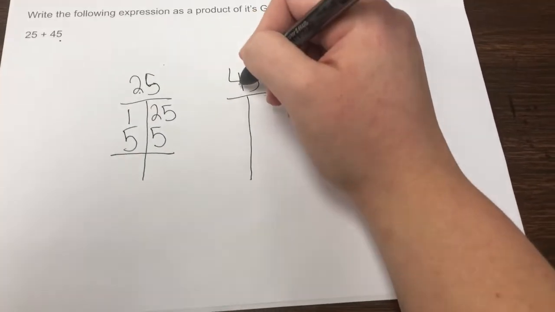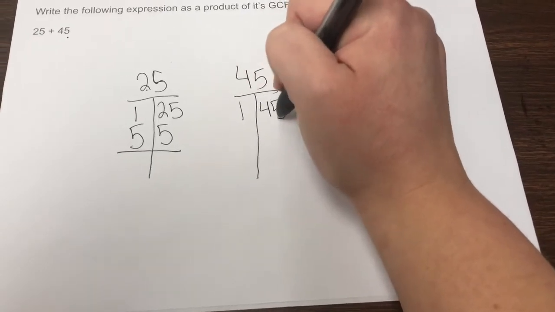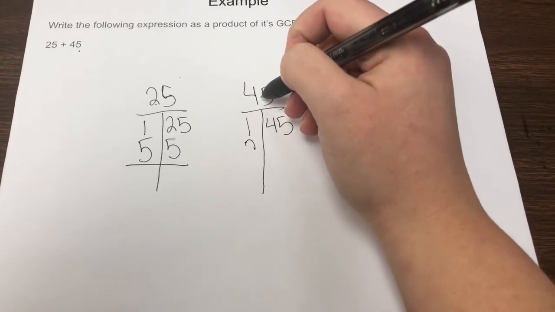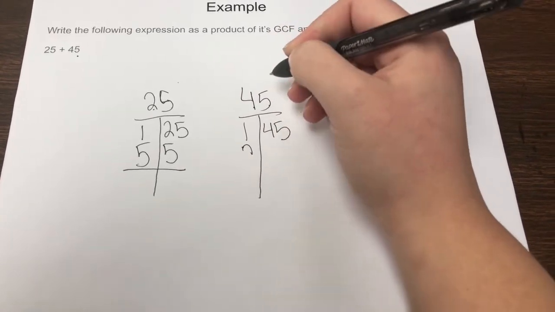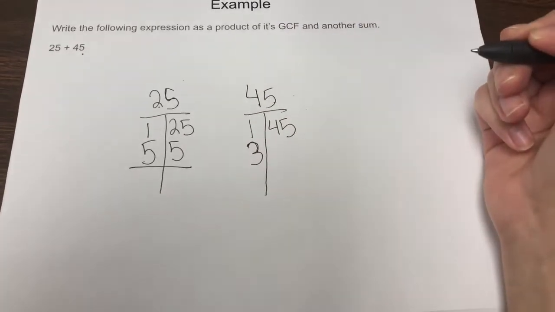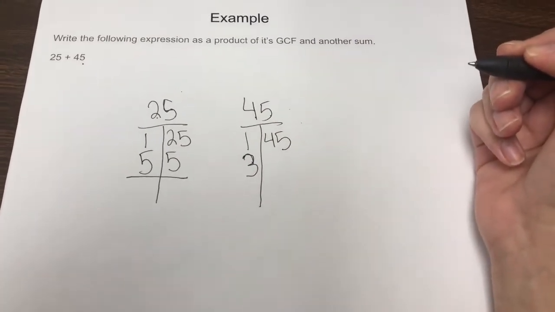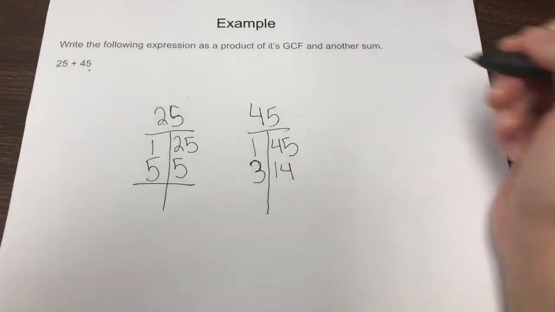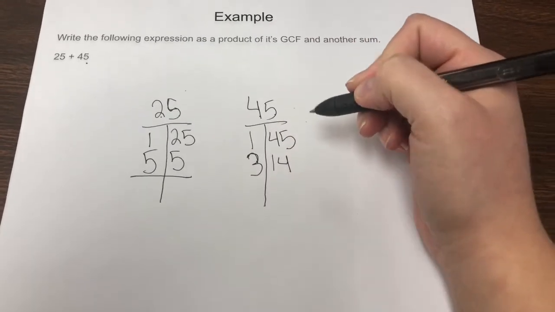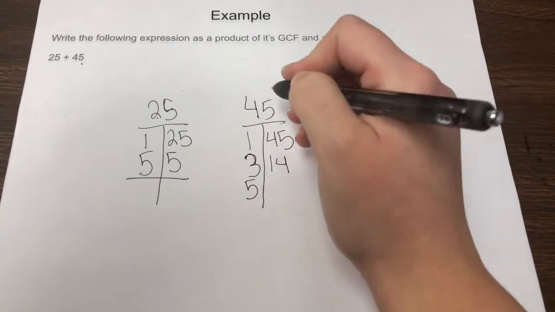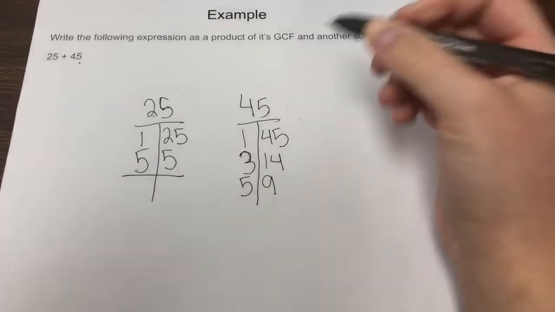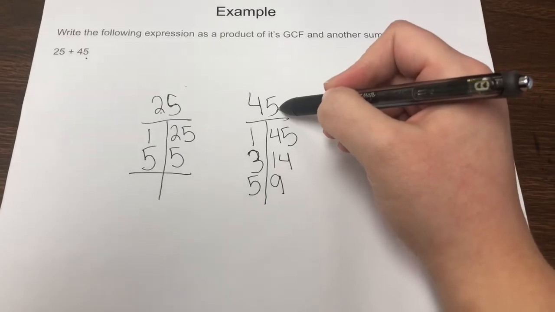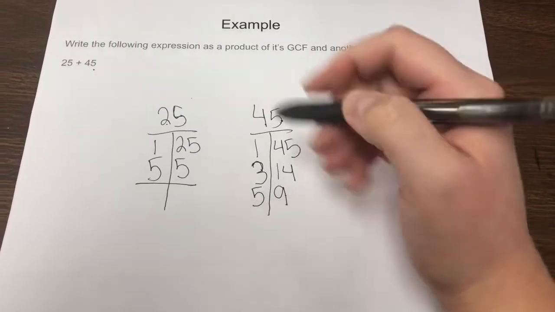45. 1 and 45. Can 2? No, it's not even. Can 3? 5 plus 4 is 9, so yes. 3 times 15. Can 4? No, it's not even. Can 5? Yes. 5 times 9. Can 6? No. Can 7? No. Can 8? No. Can 9? Yes, and we already have it listed.